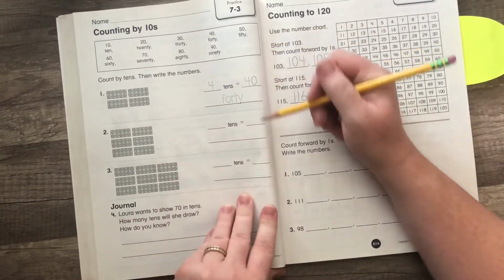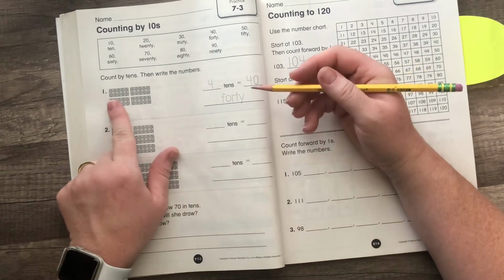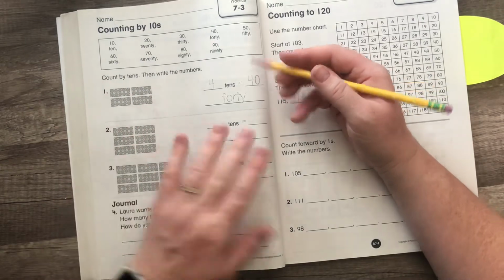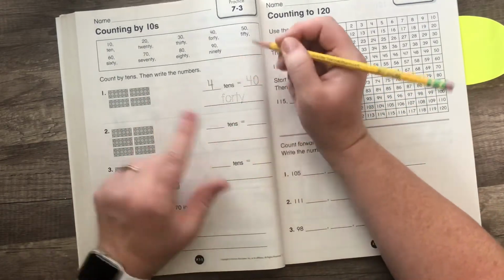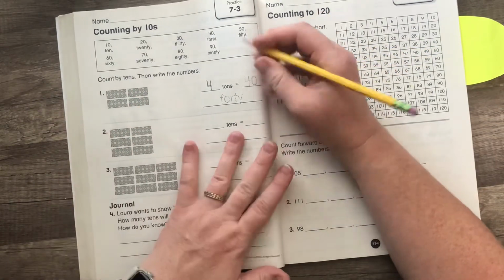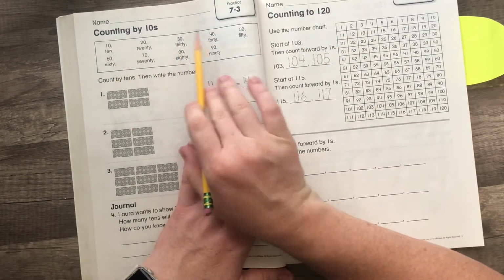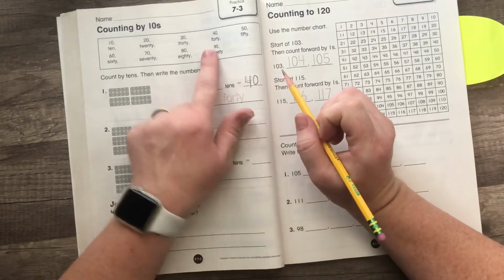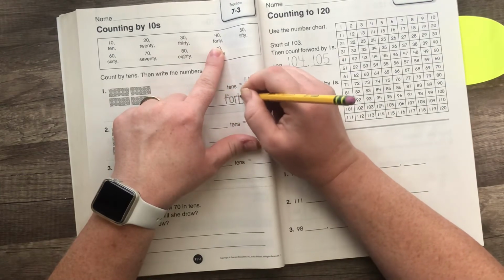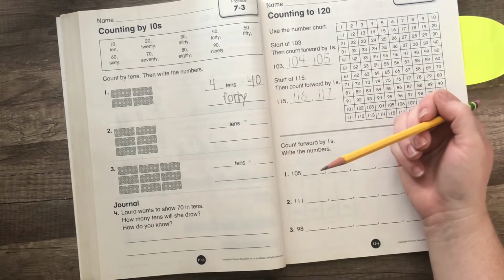Okay, and you're gonna get more practice here, so I want you to do the same thing. You're just gonna count right here. How many tens? So count how many tens we have. 1, 2, 3, 4 tens. And what does that equal? 10, 20, 30, 40. If you forget the order, look up here. That's the order. And then how do I spell the number 40? Oh, it's up here. F-O-R-T-Y. Okay? All right, so these are going to be on your own, number 2 and 3.